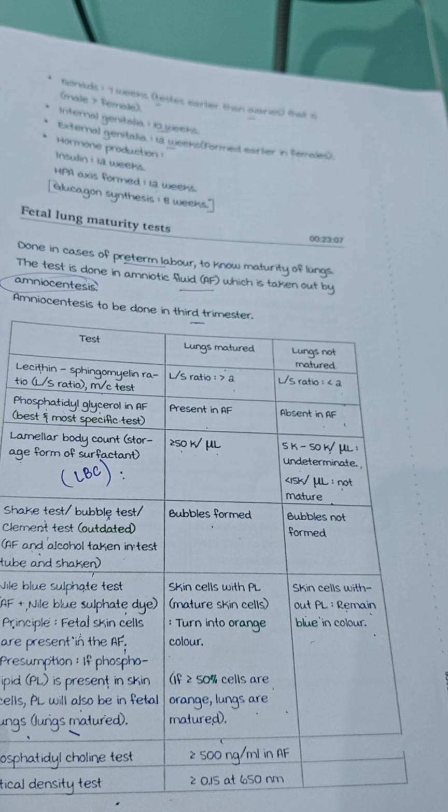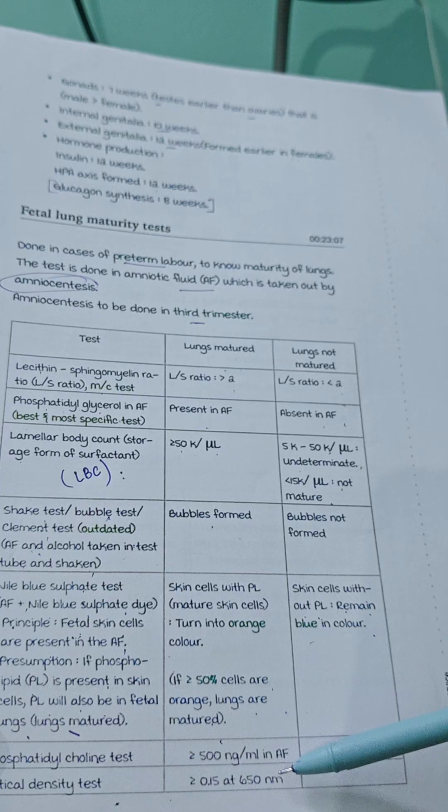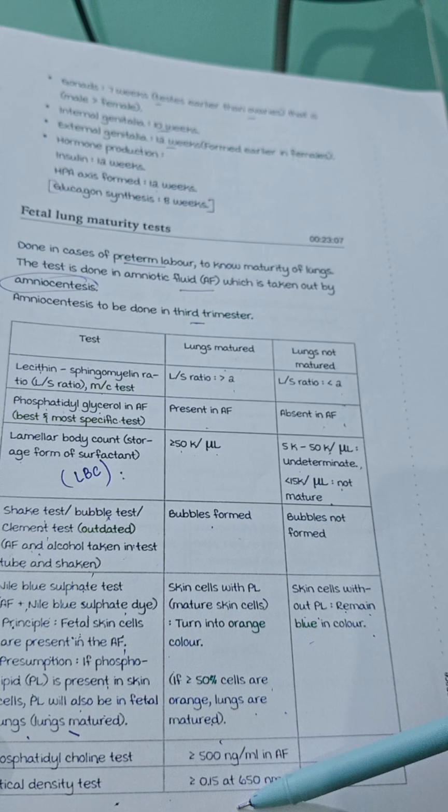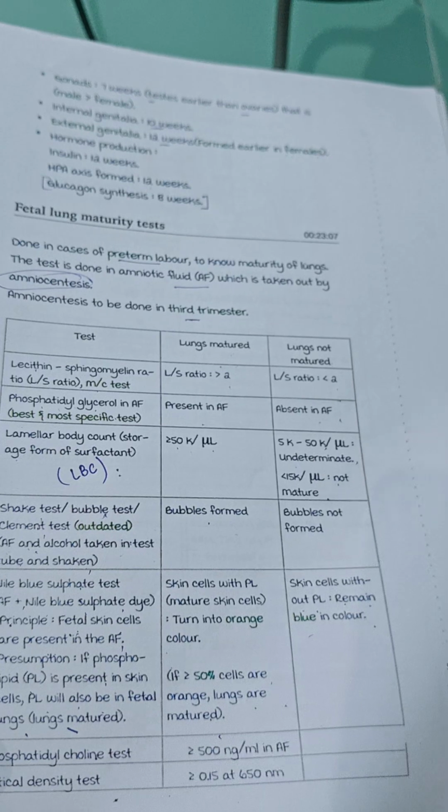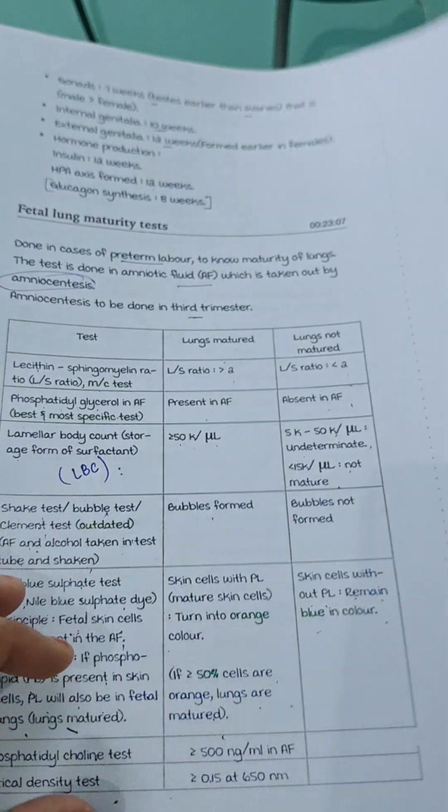Now we can also check the phosphatidylcholine test and optical density test, and if phosphatidylcholine levels are more than 500 nanogram per ml in amniotic fluid and the optical density is more, that is 0.15 at 650 nanometers, then it is a mature lung.